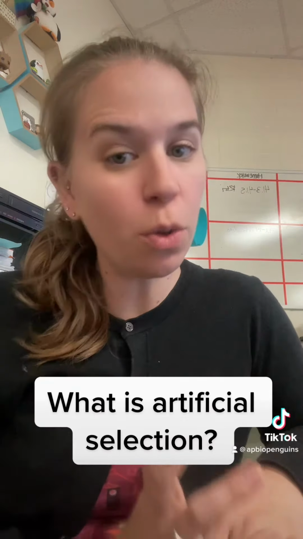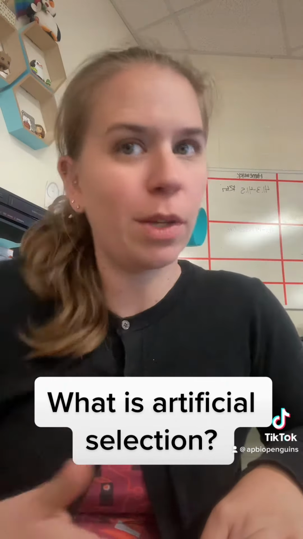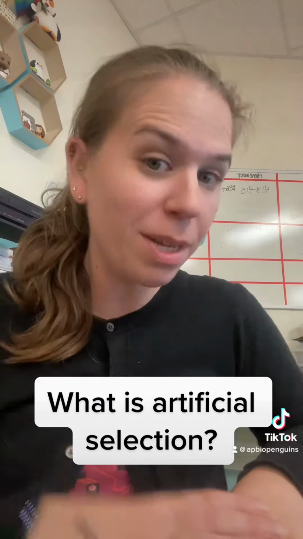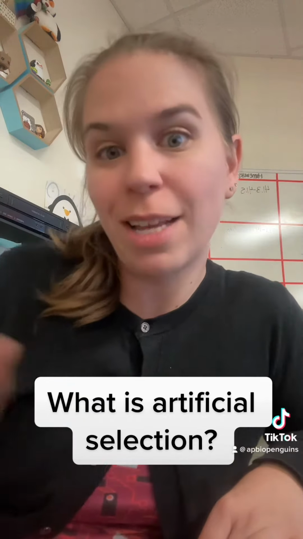So what is artificial selection? Artificial selection is where humans have interacted and decided which traits are favorable and which traits are not favorable. And so humans have specifically bred certain organisms for the specific traits that they have.